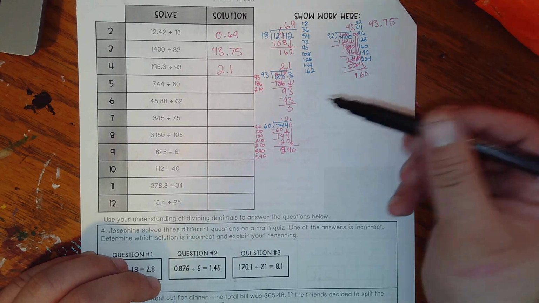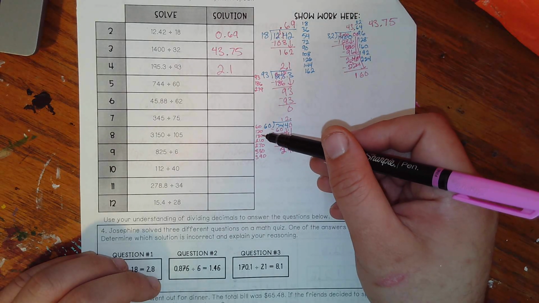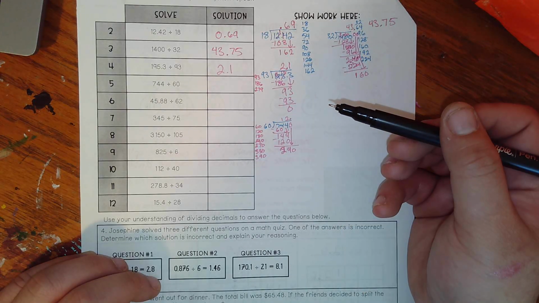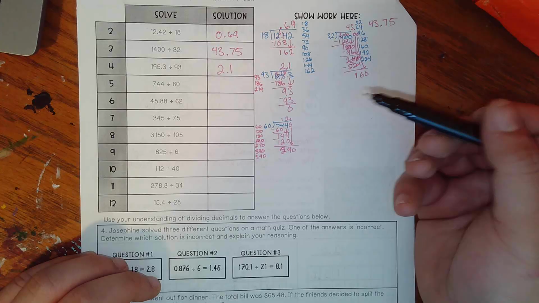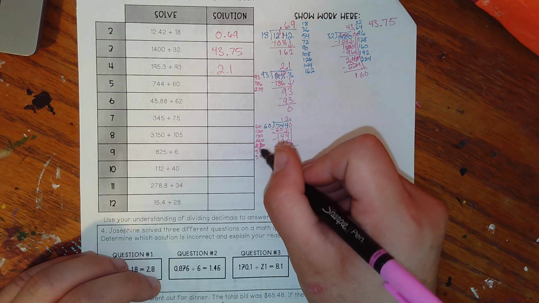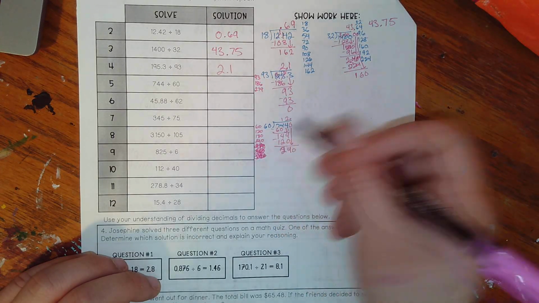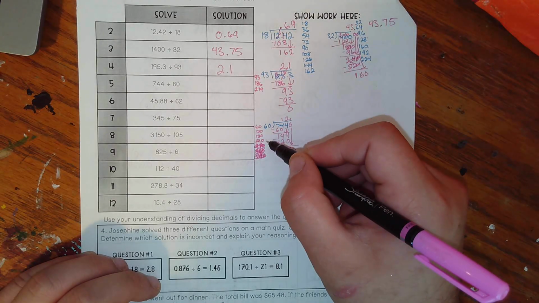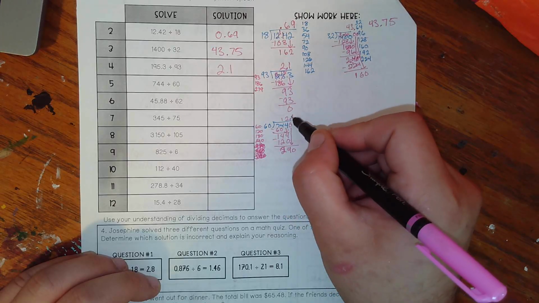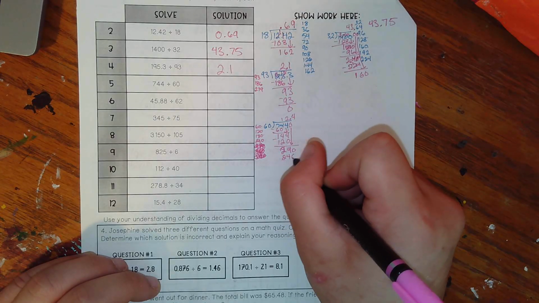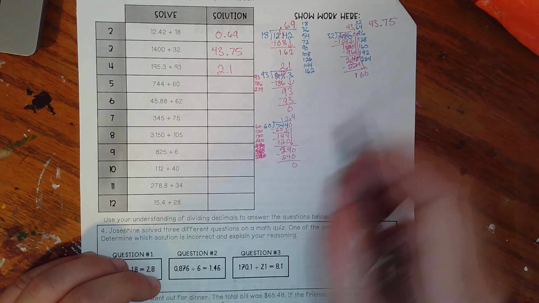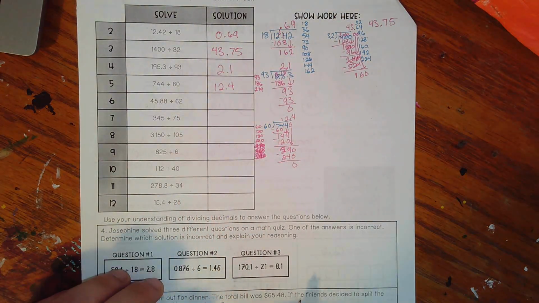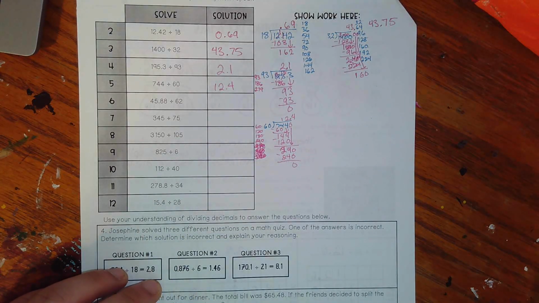Wait, I think it should be 240, right? So 180 plus 60 should be 240, actually. Yeah, it should have been 240, which means these are actually incorrect. My bad. Okay, so 240 goes into that 1, 2, 3, 4 times. Cool, excellent. So here we end up with 12.4. Okay, let's keep on going.